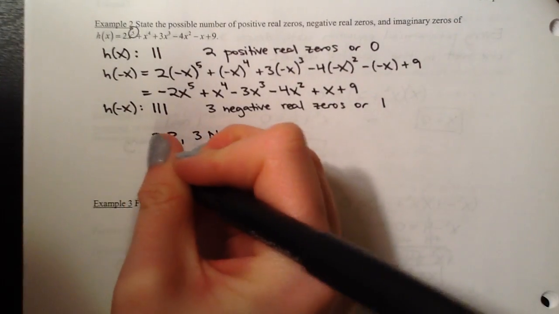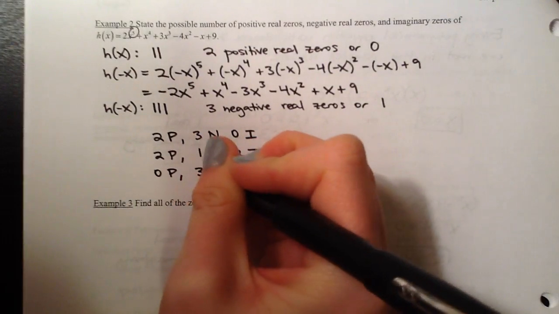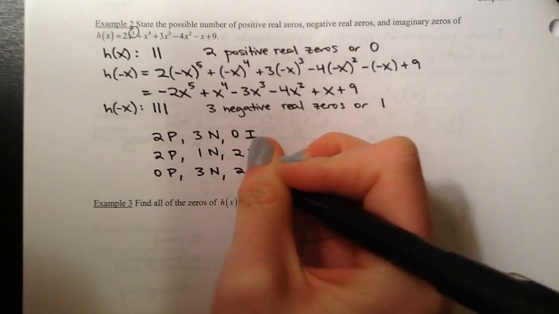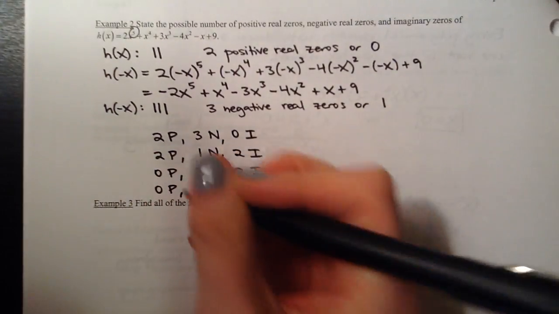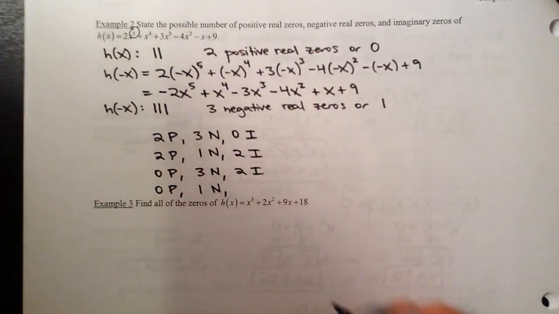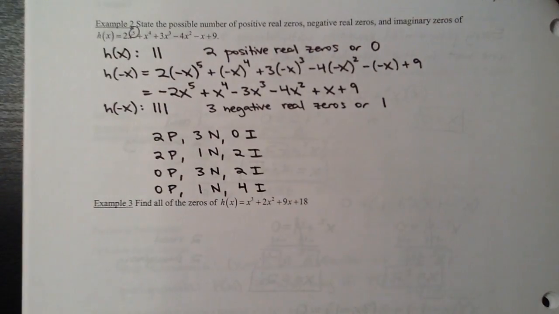Okay, so now I've covered all my options with 2 positive real zeros. Let's say I have 0 positive real zeros. I could have 3 negatives, which would mean I need to have 2 imaginary. I could have 0 positives with 1 negative, which would mean I need to have 4 imaginary answers.